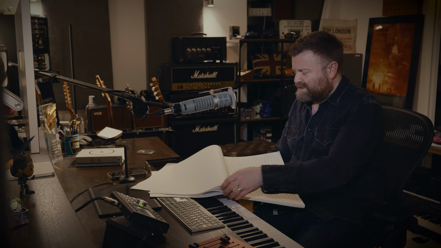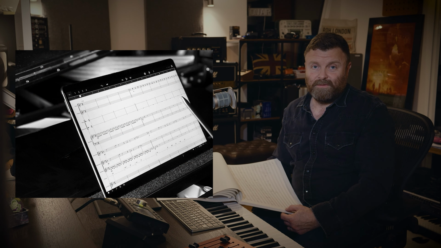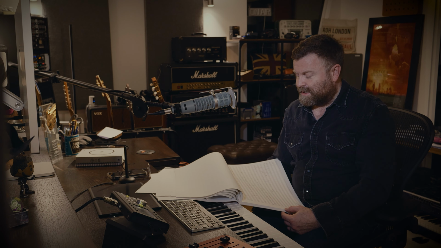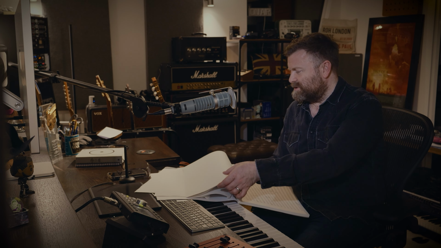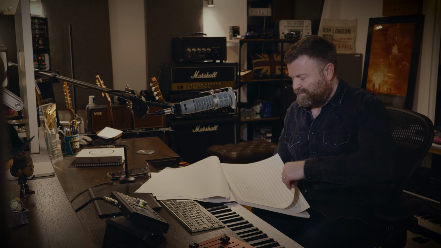And then with that one in particular, I think I did end up putting it in Staffpad, partly just so I could hear it playing out reasonably nicely, and partly so I could have an easy way of printing out the parts for the musicians. A bit more fun than doing it in Sibelius.